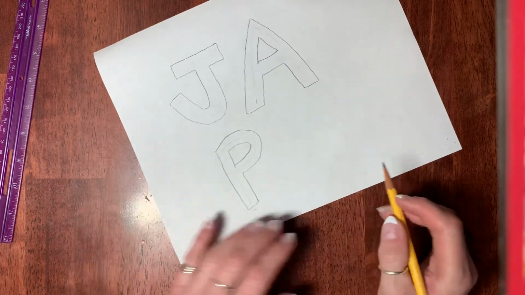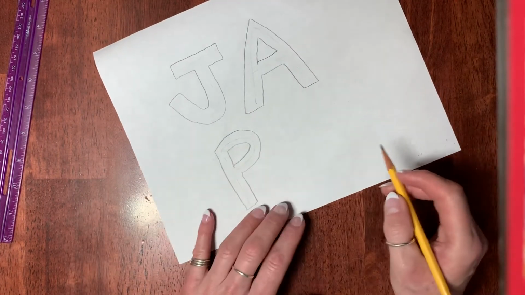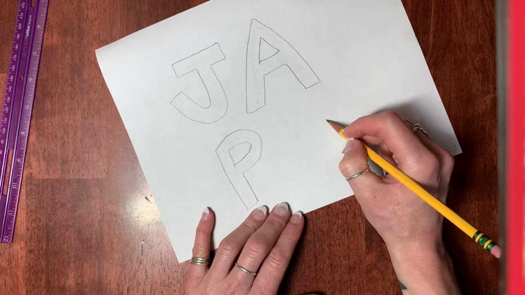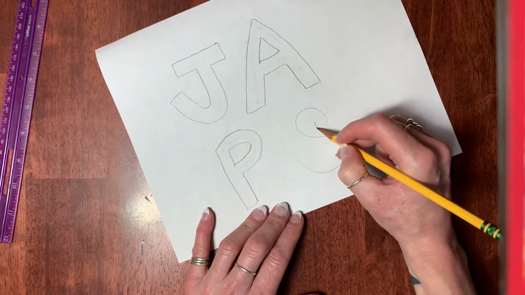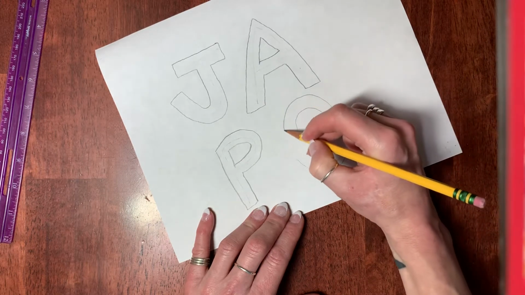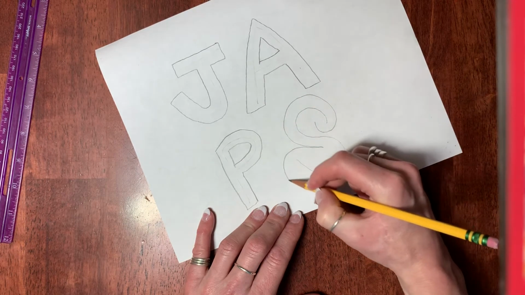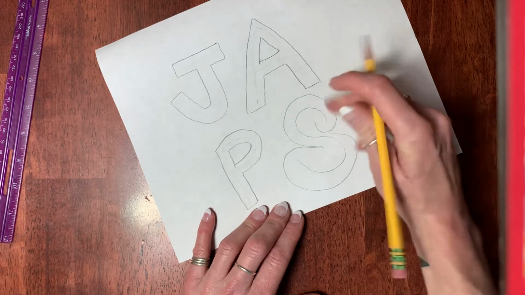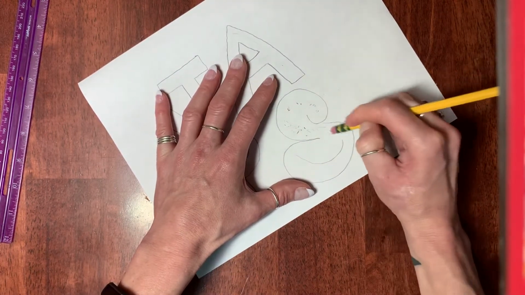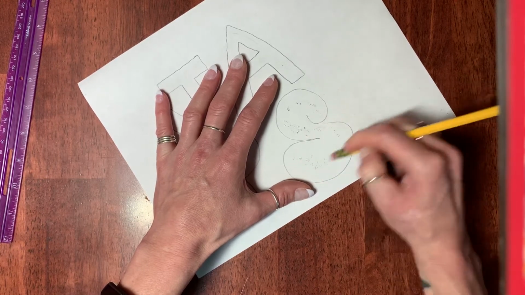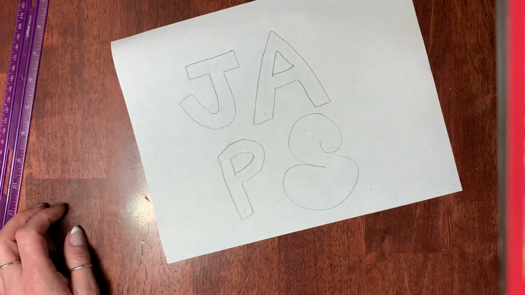So your name in block letters or bubble letters, if you're into the bubble letter thing, what they call fat letters, you can do that. It's the same process. It's just a little bit trickier because you're going to go more wide around your letter. So it's a little more confusing, but you're more than welcome to make your letters bubble letters if that's what you would prefer. So there's an S.